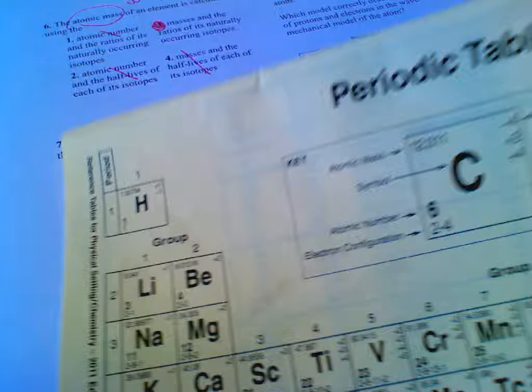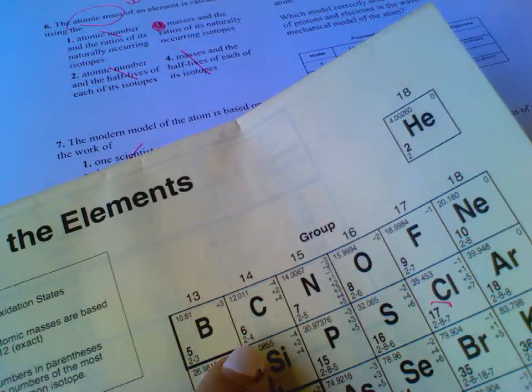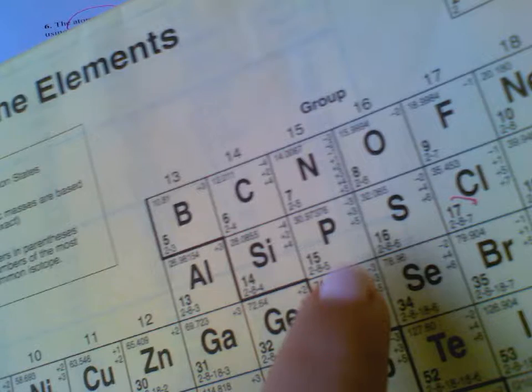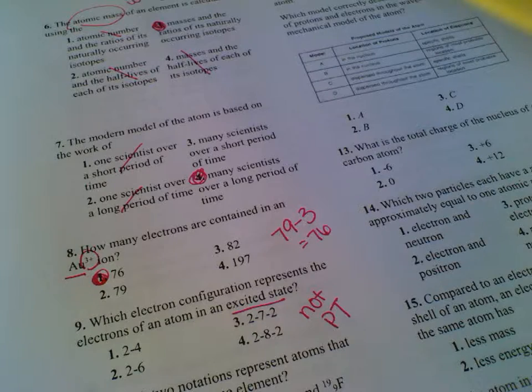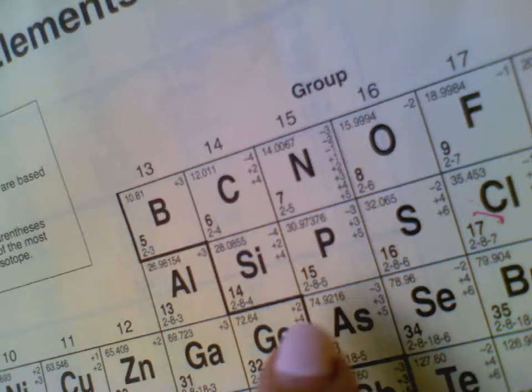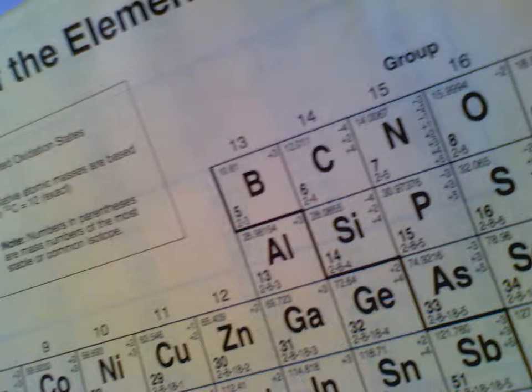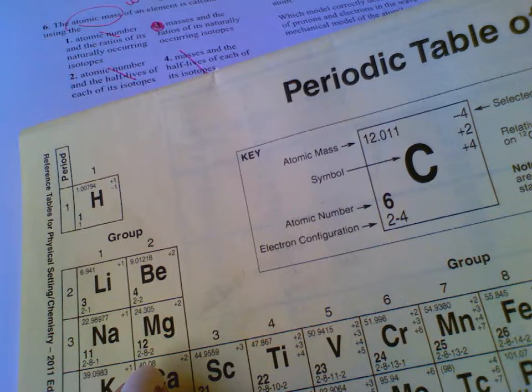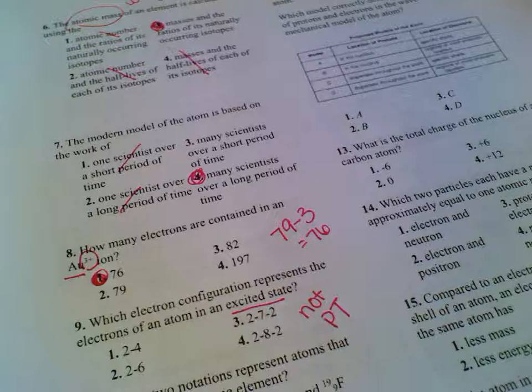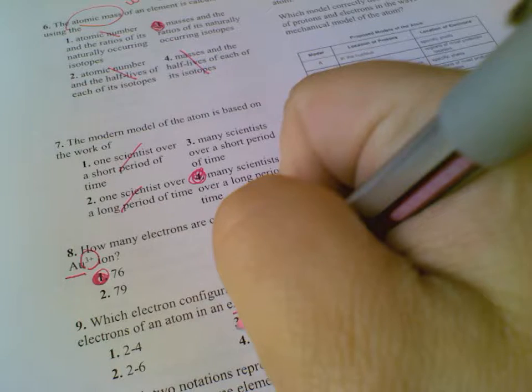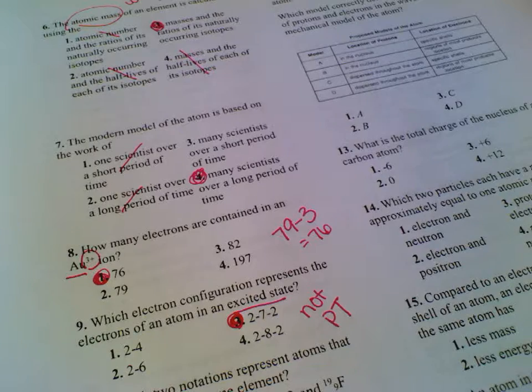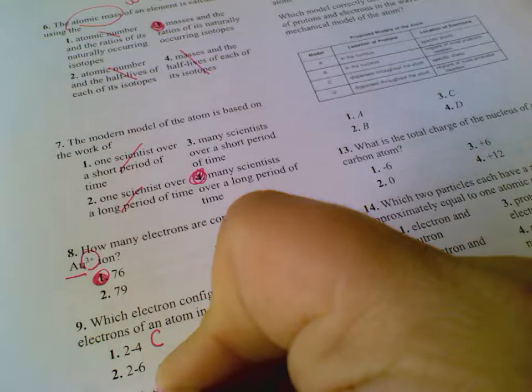2,4 is carbon. 2,6 is oxygen. 2,8,2 is magnesium. So 2,7,2 wins. Carbon, oxygen, magnesium: all on the periodic table. 2,7,2 is not.